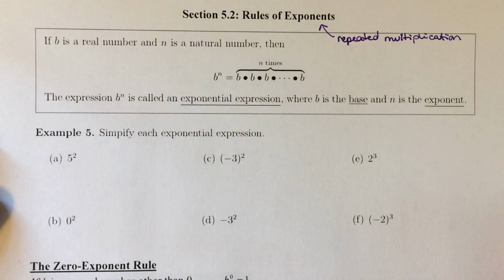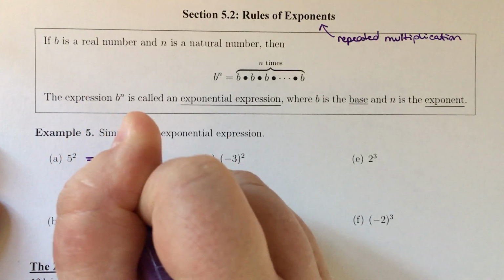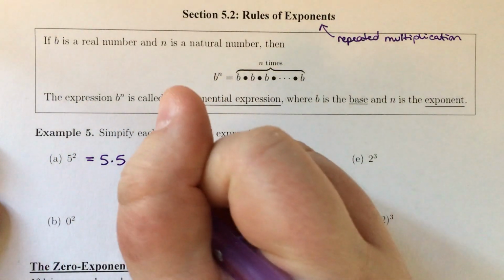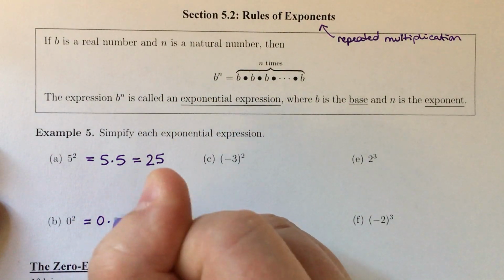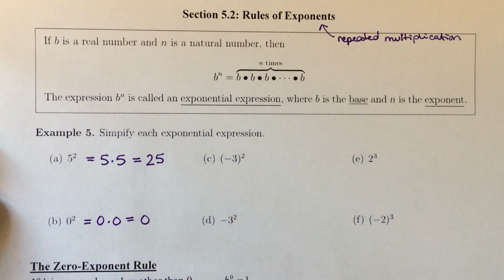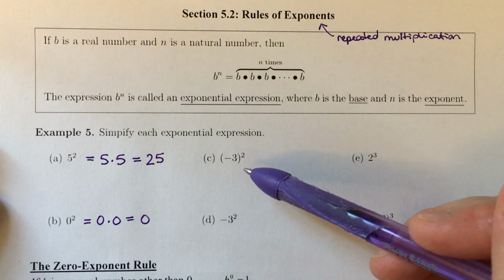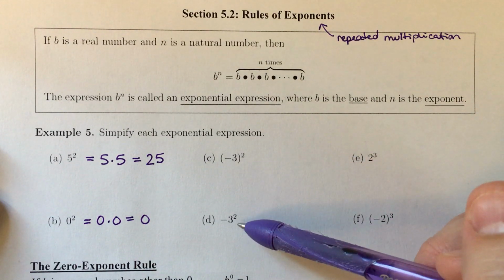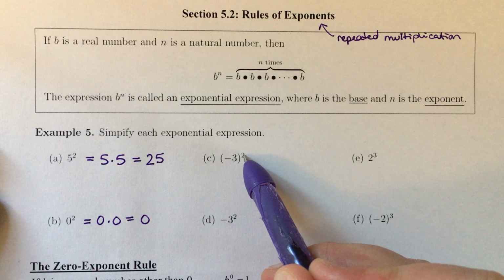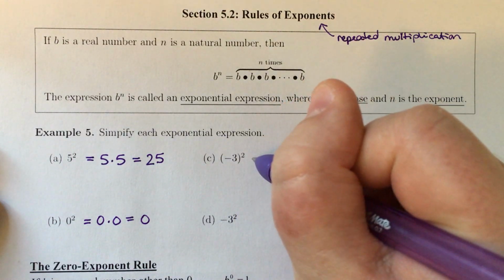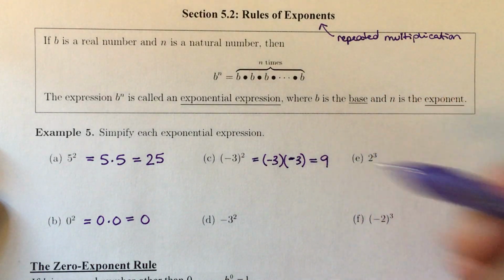So let's try some, make sure we understand this. So 5 squared, by that definition, just means 5 times itself 2 times. So that would be 25. That makes 0 squared, 0 times itself 2 times, which is 0. Now here's where people sometimes make mistakes. There's a big difference between parentheses and no parentheses. Parentheses means that it's a negative 3 being squared. So this would be negative 3 times negative 3, which is positive 9.